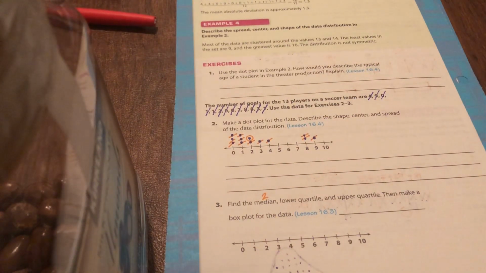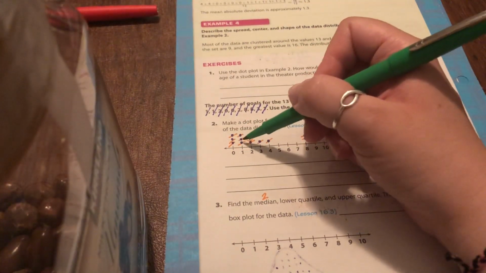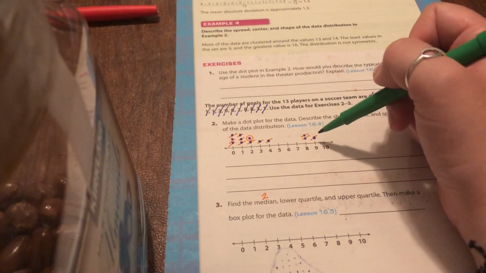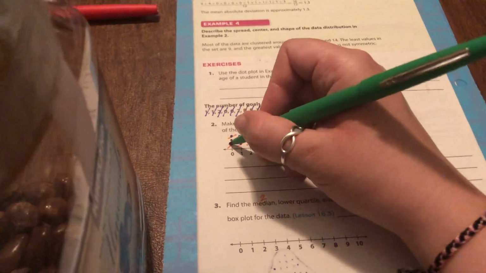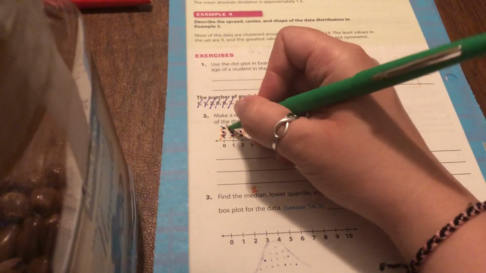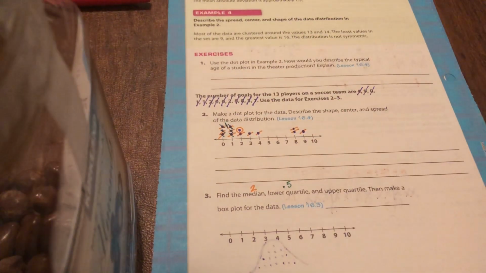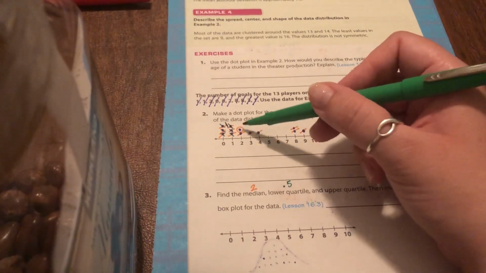Now for my quartiles, you should have an even amount on either side. So there's 1, 2, 3, 4, 5, 6 dots below it, and 1, 2, 3, 4, 5, 6 dots above it. So let's find my lower quartile first. Cross off from beginning, end, beginning, end, beginning, end. Hey, it's between the values of 0 and 1, which is 0.5. And then for the upper half, it's to the right of your median.